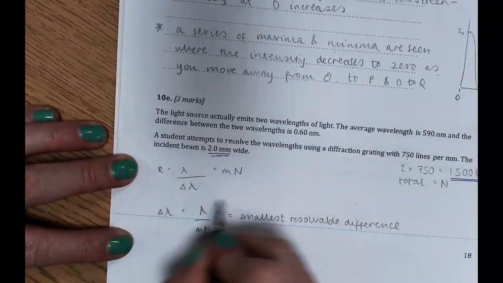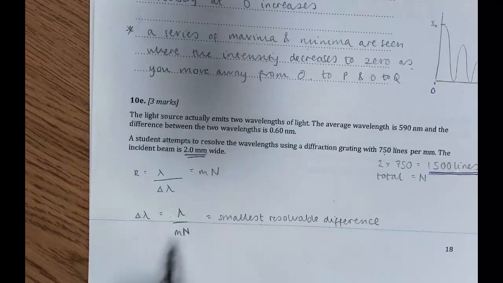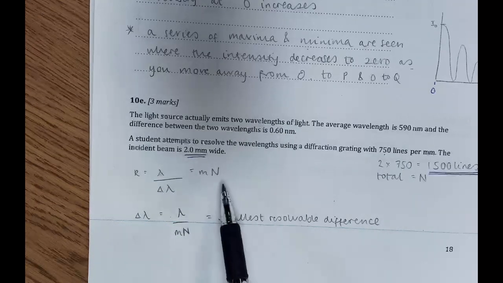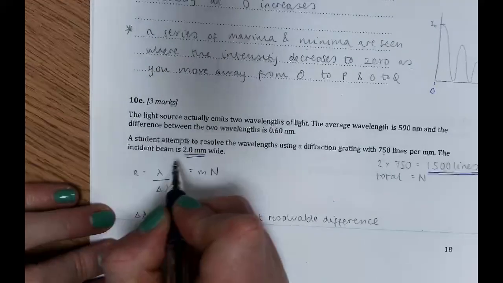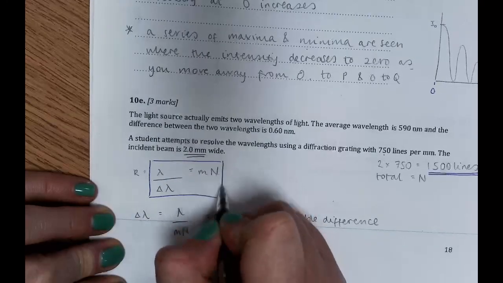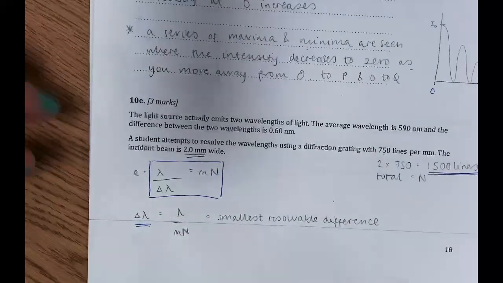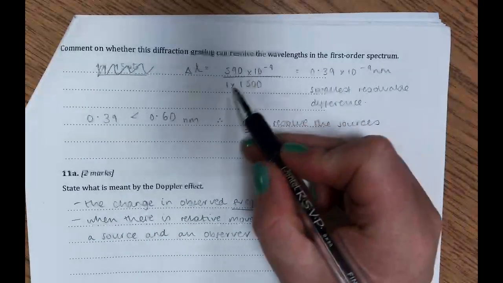So we're going to look at the first series of equations from the data booklet and make it applicable to us. So we know that resolvance is equal to wavelength over the change in wavelength between the 2 sources, equals mN, where N is the number of slits illuminated and m is the order of diffraction. So these 2 things must be equal because they are both equal to R. So I can rearrange this for delta lambda, the smallest difference in wavelength that can be resolved. And that's equal to the wavelength over mN. So I'm going to take this equation, delta lambda is equal to lambda over mN.